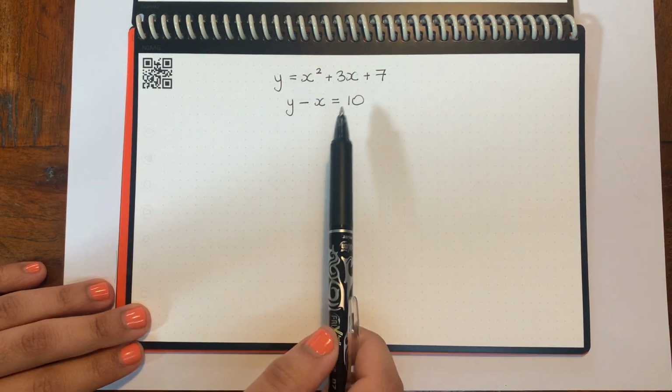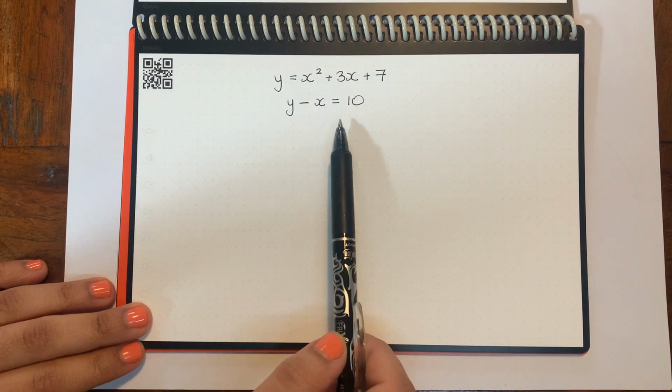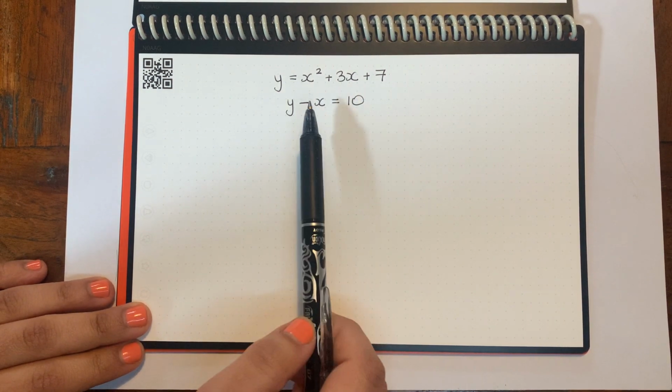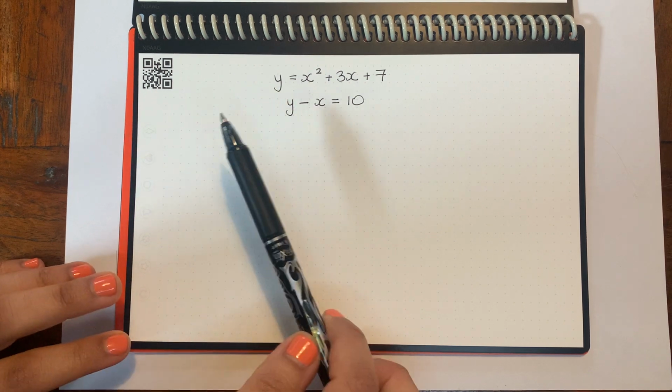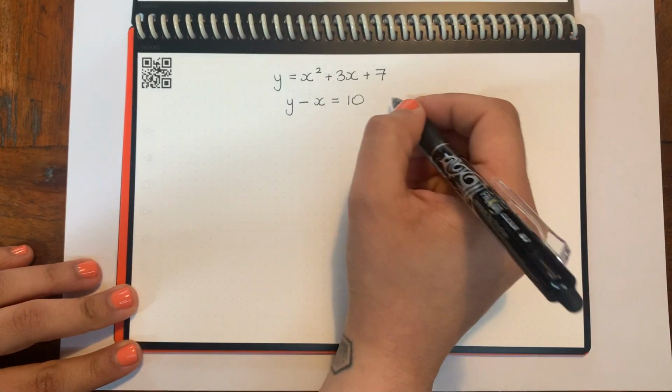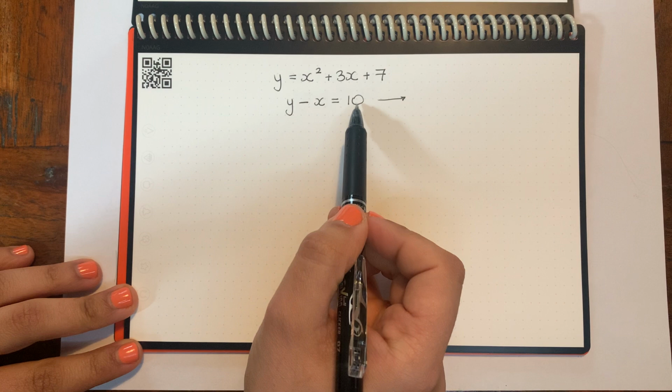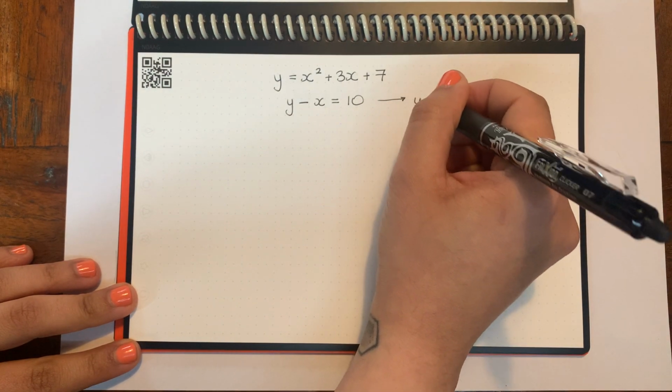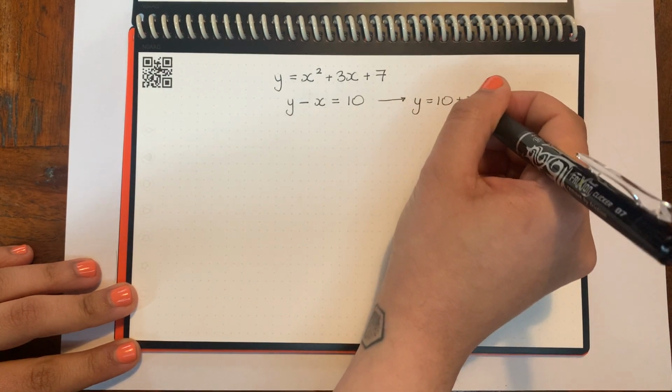So the first thing I'm going to do here is I'm going to make either my x or my y the subject so that I can substitute it in. You'll find that simply adding or subtracting won't work here. So I'm going to just rearrange that. And the easiest thing to do is to move my negative x over and make it positive. So I get y equals 10 add x.